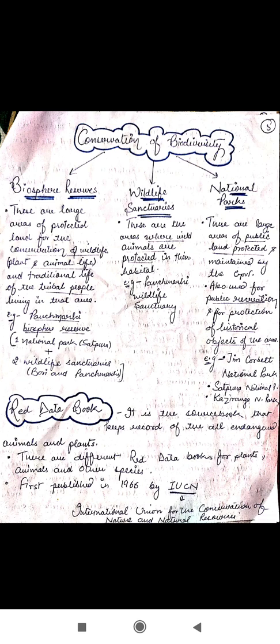Next is the wildlife sanctuaries. These are the areas where wild animals are protected in their natural habitat. An example is Pachmarhi Wildlife Sanctuary. And next is the national parks. These are large areas of public land protected and maintained by the government. And these areas are also used for public recreation and also for the protection of historical objects of that area. For example, Jim Corbett National Park, Satpura National Park, Kaziranga National Park. I hope you have heard about Kaziranga National Park, that includes the various species of one-horned rhinoceroses.